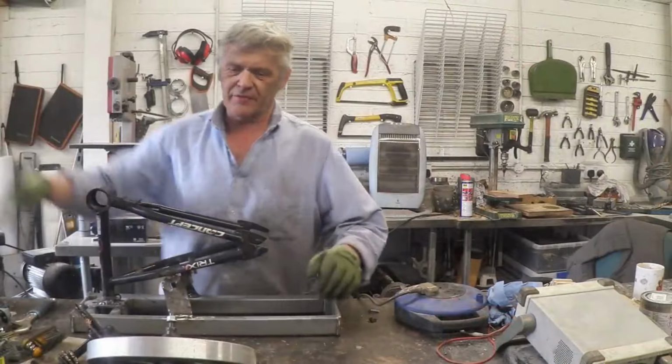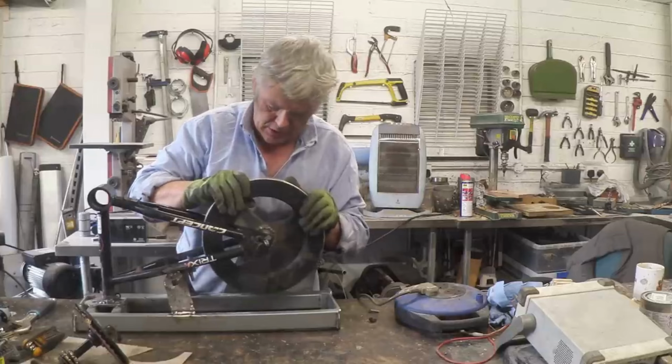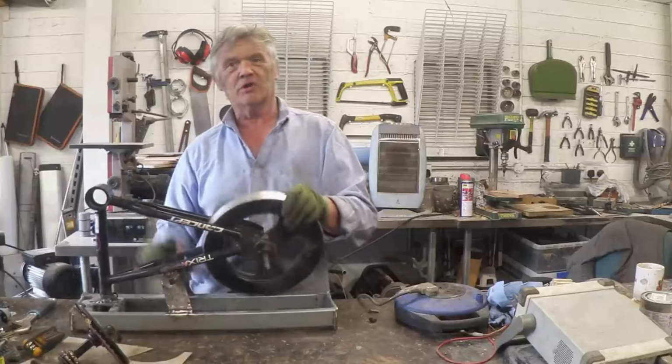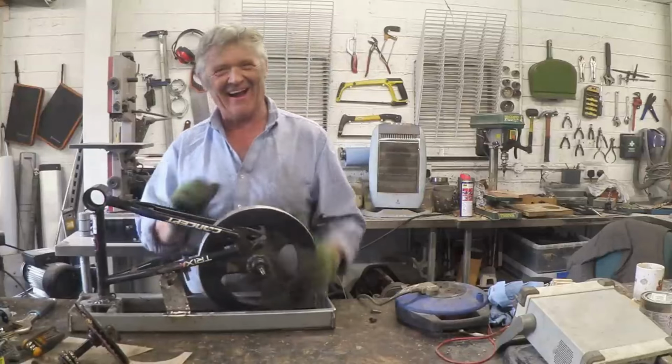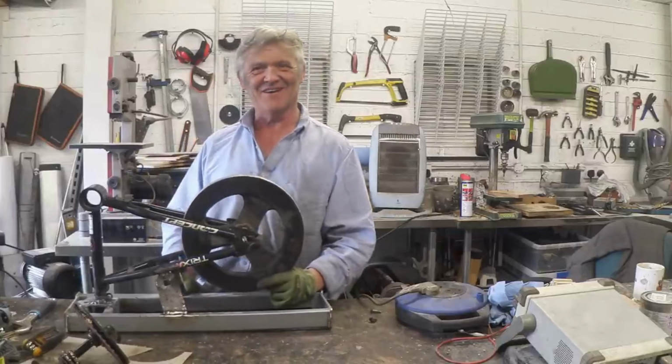Now we've welded our frame together, the flywheel just drops straight in to where the bike dropouts used to be, right there. So that's where our flywheel goes. Let's try that again. There we go. That's where our flywheel goes, right there.